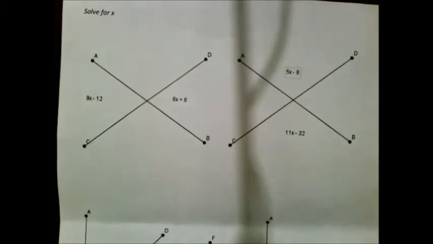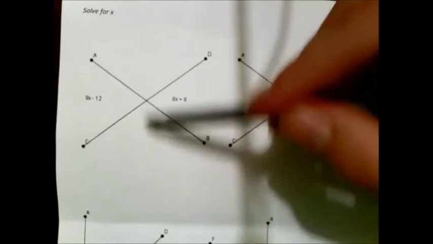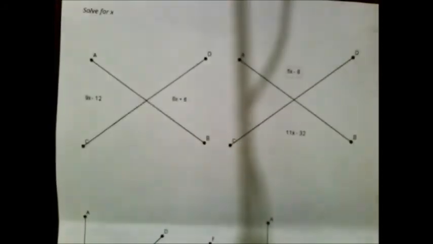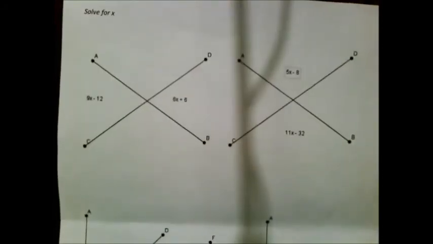Alright, so remember, when two lines cross, they create vertical angles. Vertical angles are the angles that are across from each other. It does not mean they need to be up and down from each other. They just have to be across from. So we've got two lines, create these two vertical angles and these two vertical angles. What we know about vertical angles, guys, is that they're congruent. Now remember, congruent means they have the same measure.